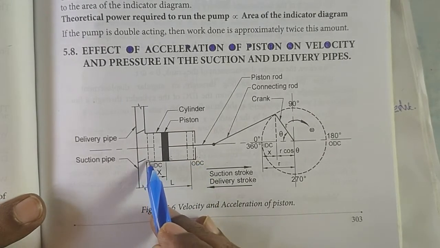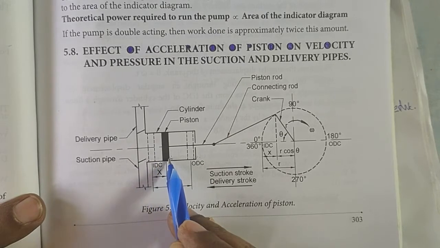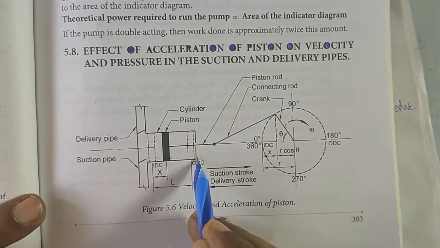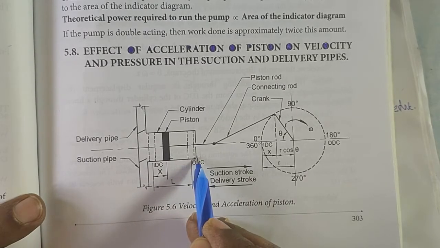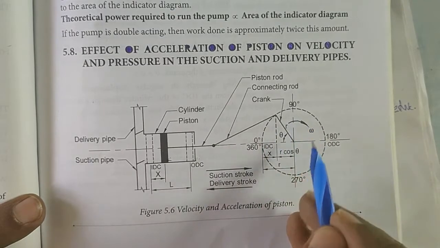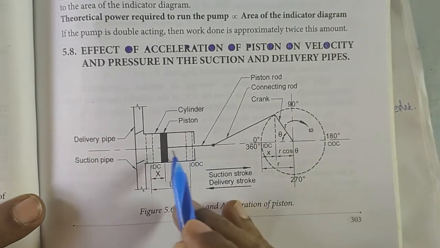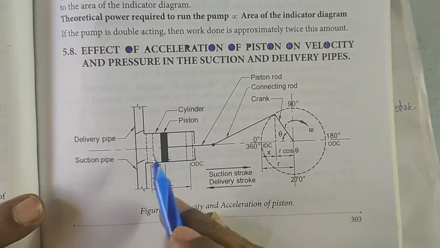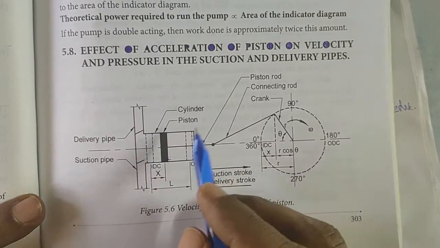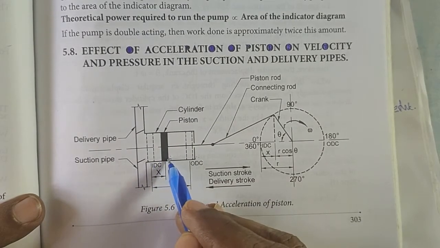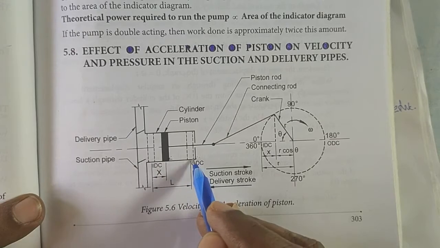This is because as the crank rotates, the reciprocating motion of the piston can follow only a simple harmonic motion. It cannot be uniform. Here the velocity is 0, here it is maximum, and again it retards to 0 here.